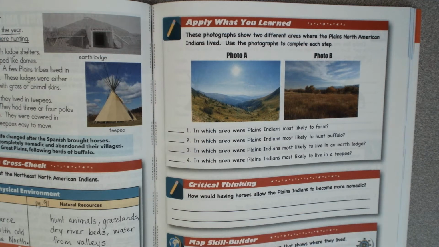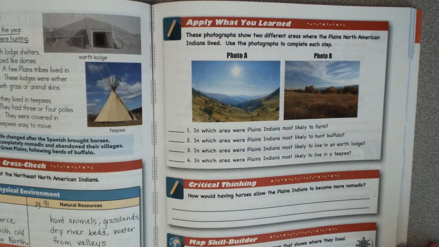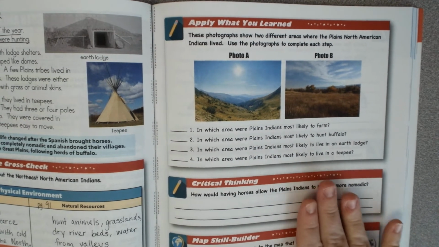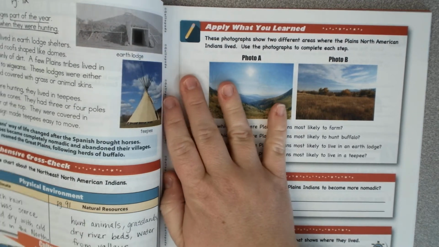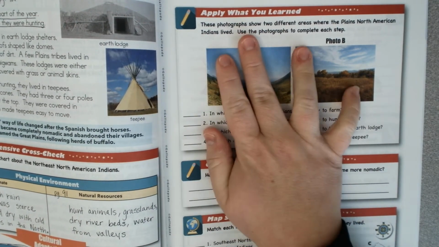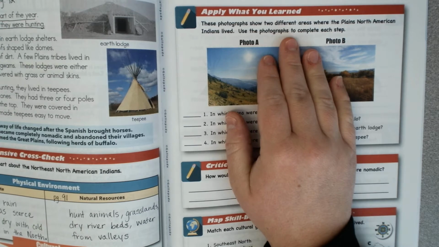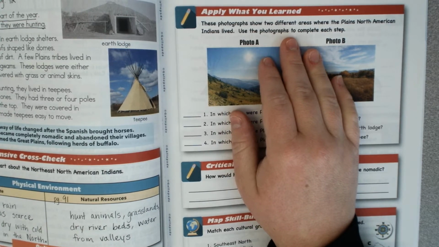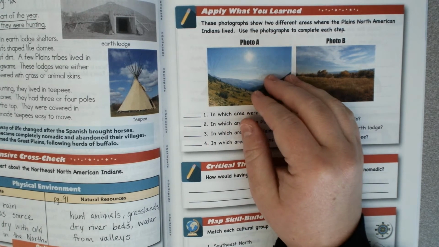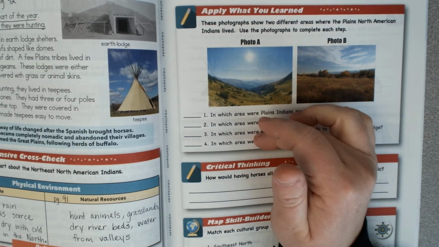We're on page 93. So we are still talking about the Native Americans, right? And we've learned a lot about the Plains Native Americans, the Northeast Native Americans, the Southeast Native Americans. And today on page 93, we're going to apply what we know, okay? So what does it mean to apply what you have learned? To apply what you've learned means that you've taken all the information of what you have read and what we've studied and talked about, and we're going to use it to answer questions.